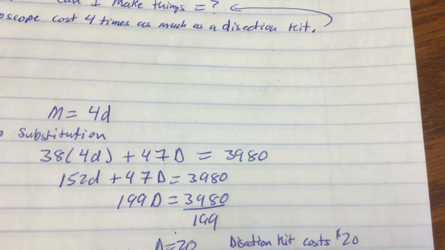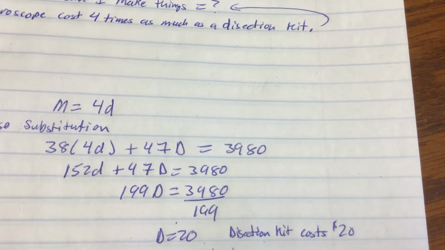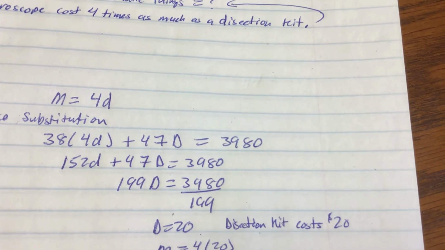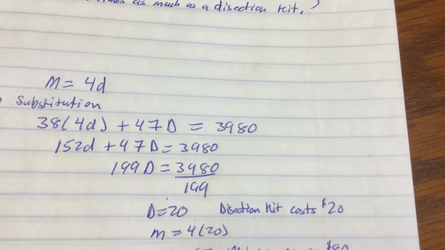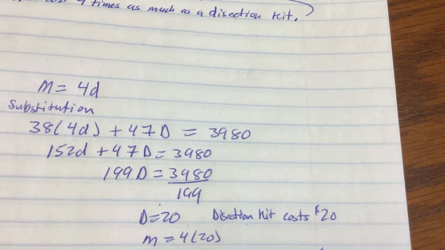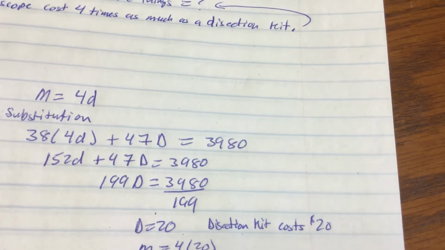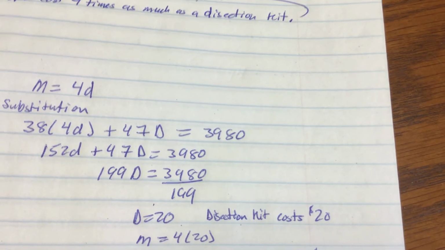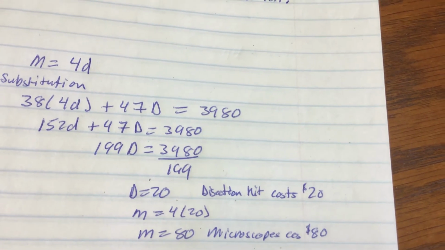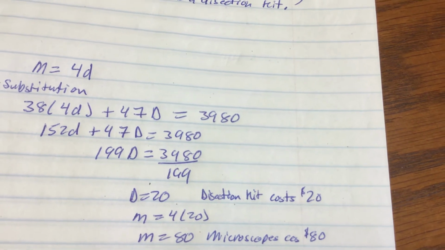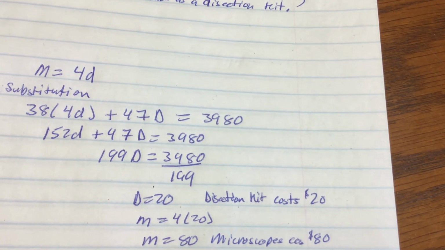We sub that back into the equation for the cost of microscopes. M equals 4 times D. D is $20 a kit, so therefore M equals 4 times 20. 4 times 20 is 80, therefore the microscopes cost $80 each.